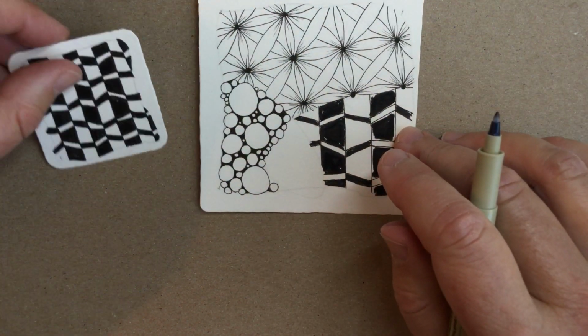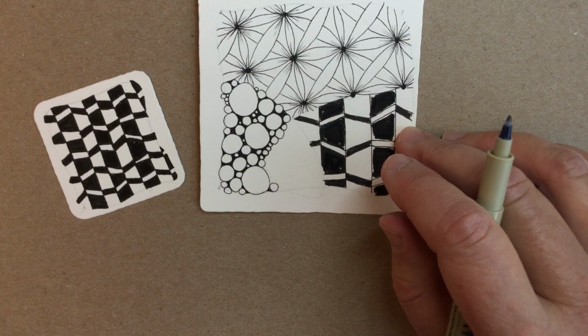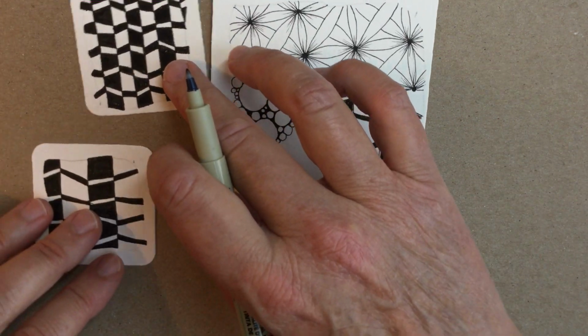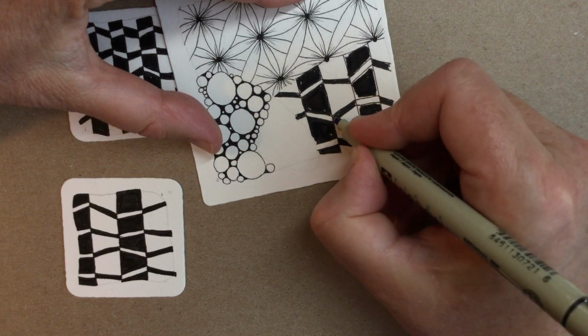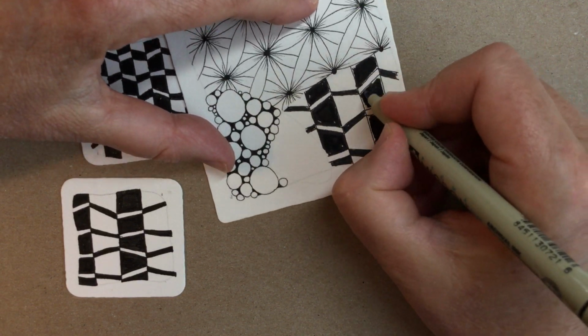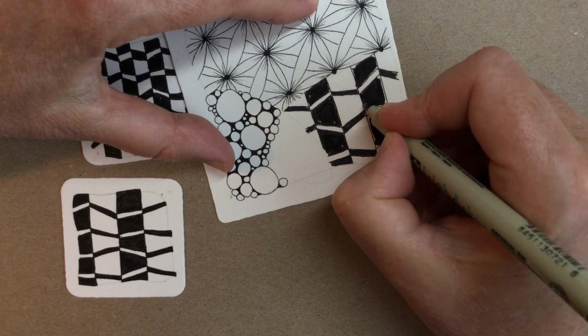I did a few practice ones. Well, I've been tangling it a lot. But here's just a few more to show you how you can vary the scale. Okay. A lot of inking in.